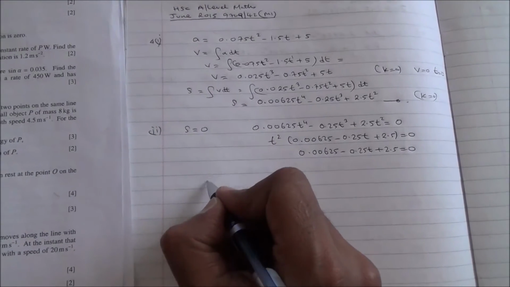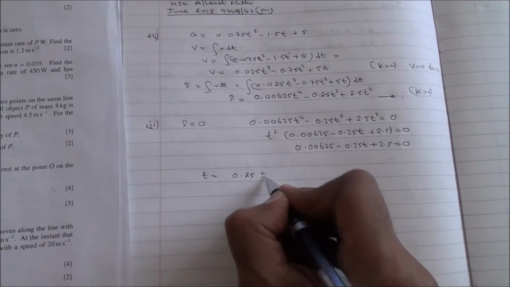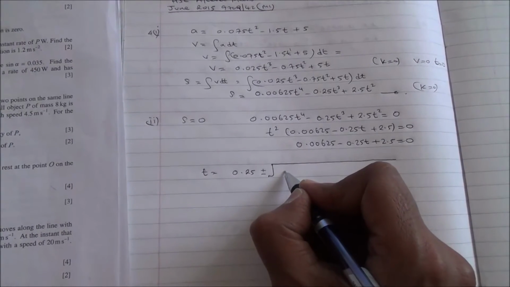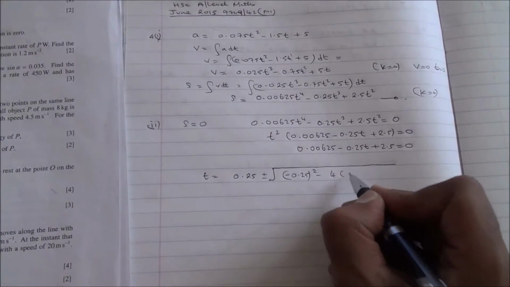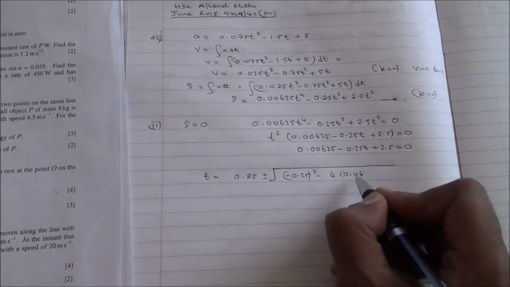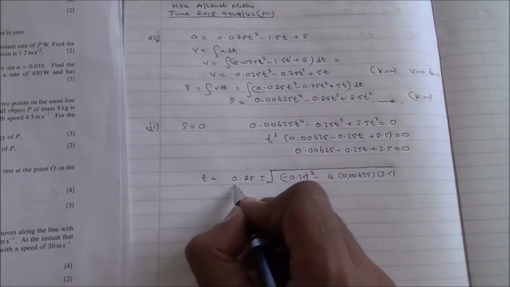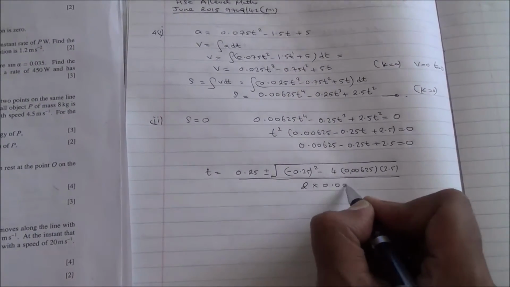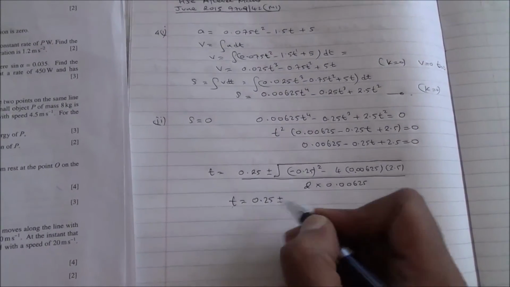So we're going to say t is equal to minus b, so it's going to become plus 0.25, plus or minus the root of b squared, which is minus 0.25 squared, minus 4 times 0.00625 times 2.5, divided by 2a, 2 times 0.00625.